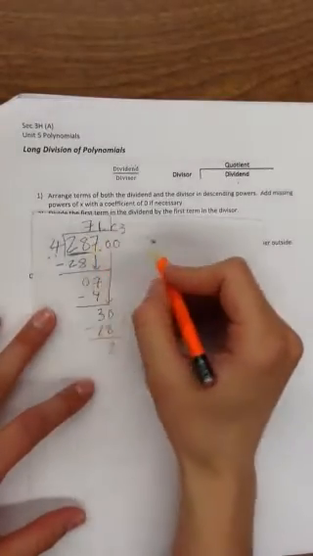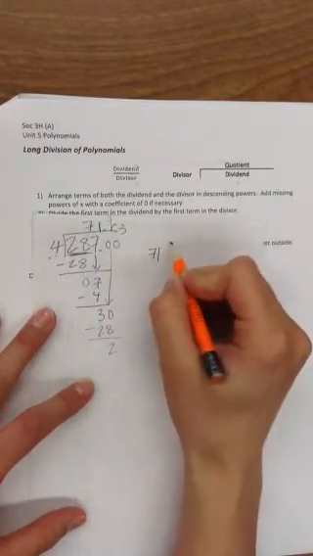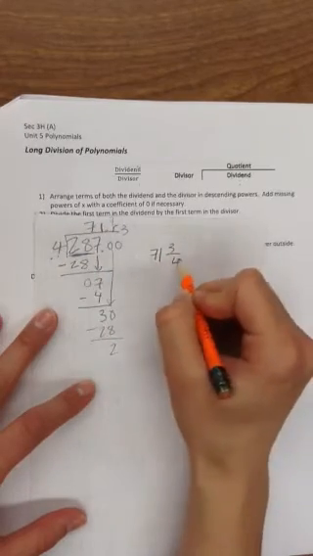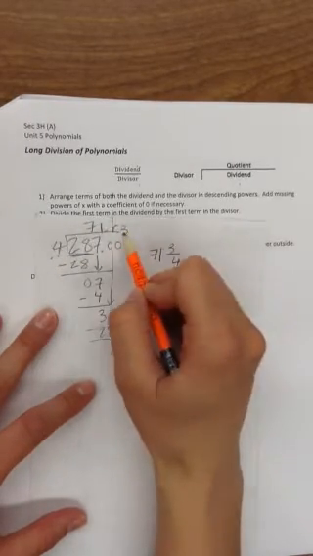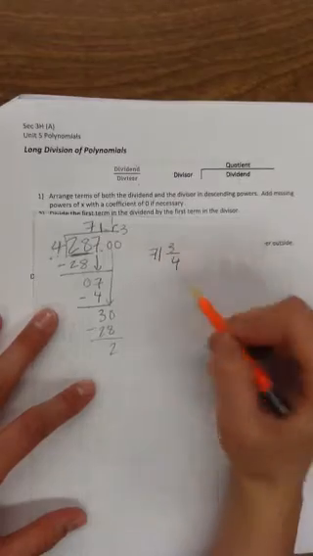Oh, I forgot. The other way that you would write this is that you would write 71, and then you had 3 over 4. So you either wrote the remainder, the decimal, or you wrote it as a fraction.